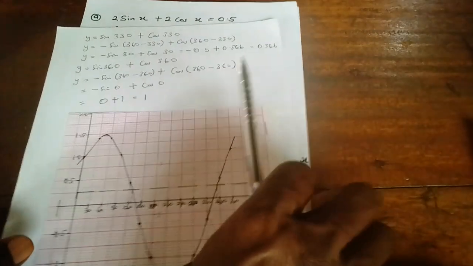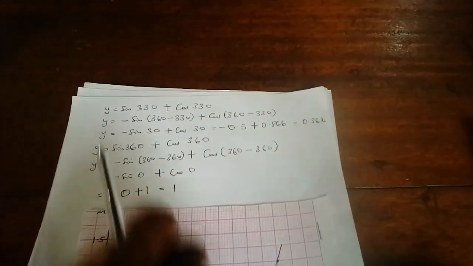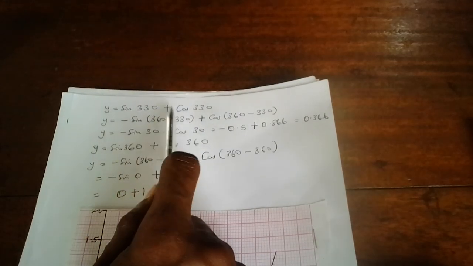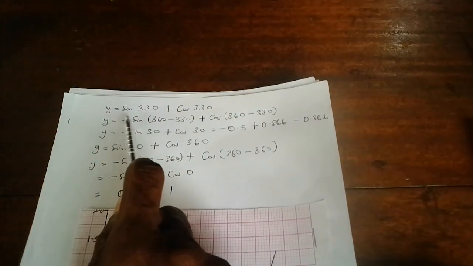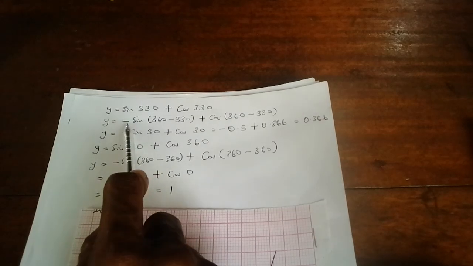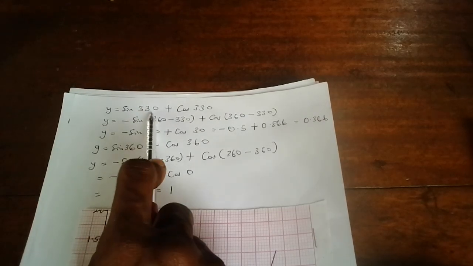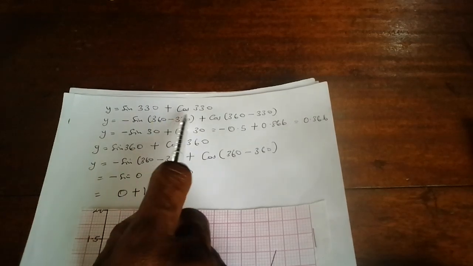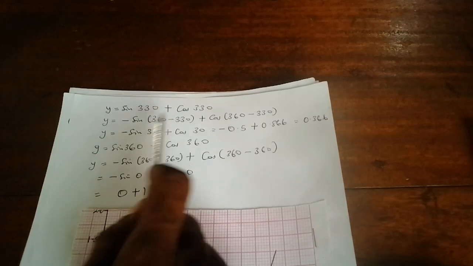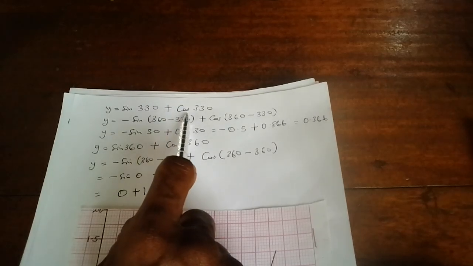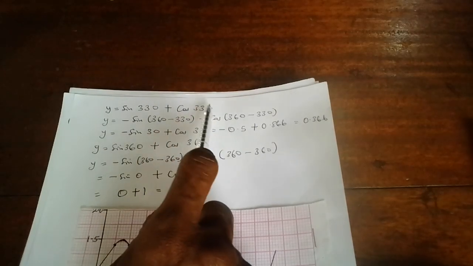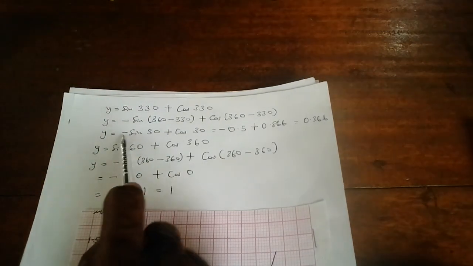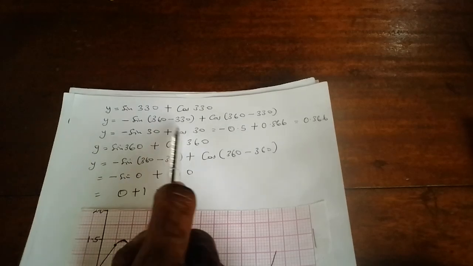So you'll be having minus 0.866 plus 0.5, which will give you minus 0.366. So when x is equal to 330, you're having sine 330 plus cos 330. So in the fourth quadrant, sine is negative, so you'll be having minus sine. Then the equivalence of 330 in the fourth quadrant is 360 minus 330, which will give us 30. Then cosine in the fourth quadrant is positive, so the equivalence of 330 is 360 minus 330, that's 30. So you're having minus sine 30 plus cos 30.